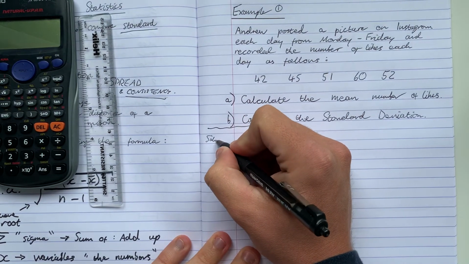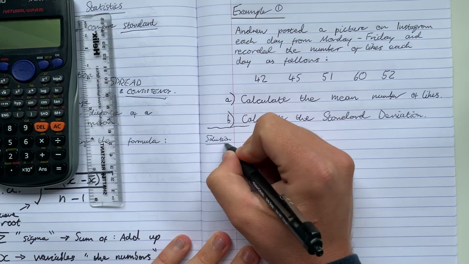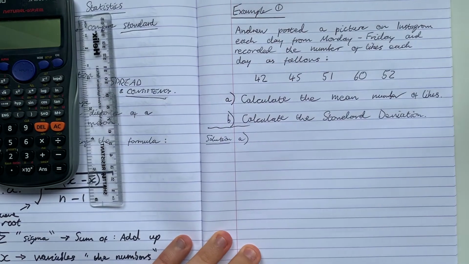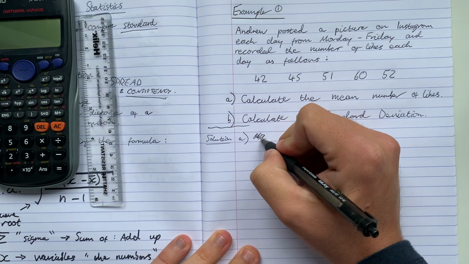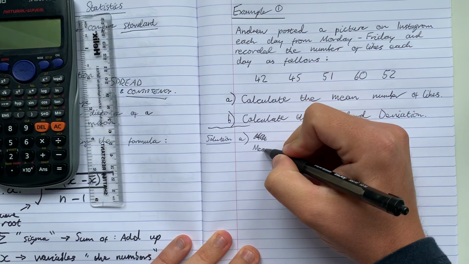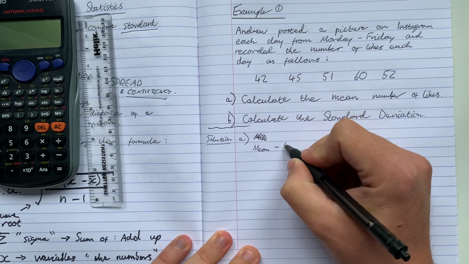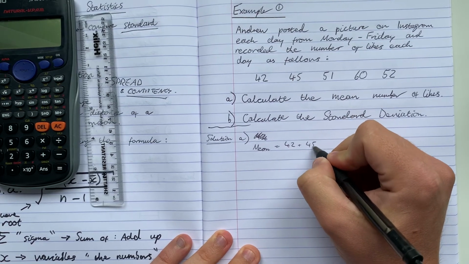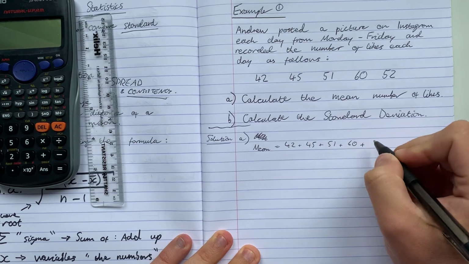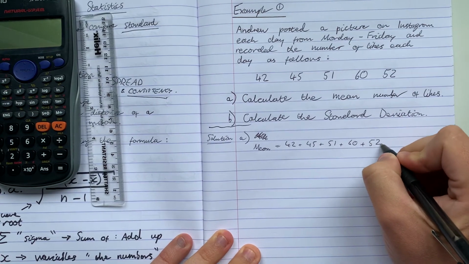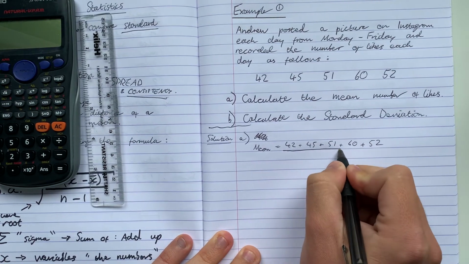So this is our solution. Part A. Let's add them all up. I'll just write mean equals 42 plus 45 plus 51 plus 60 plus 52, add them all up and divide by how many we've got.